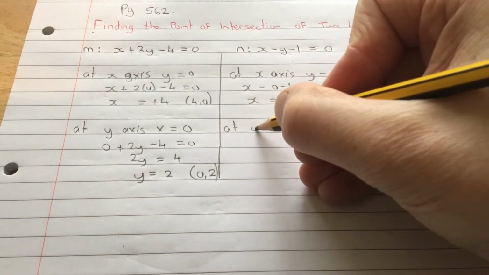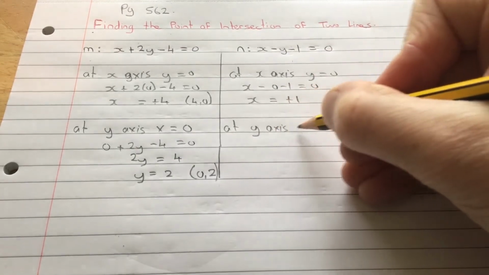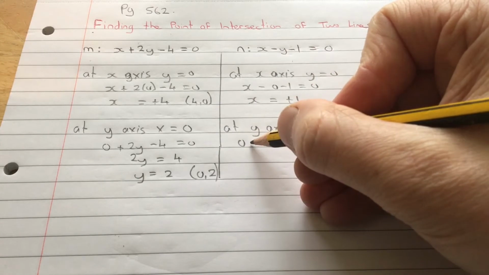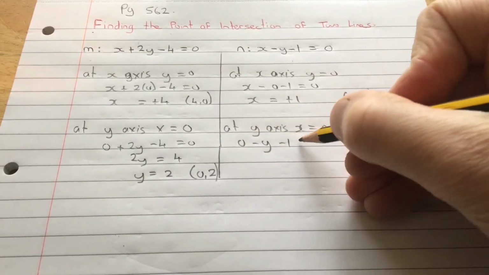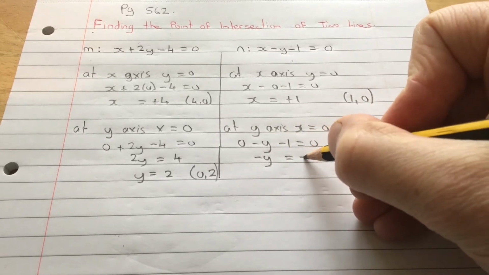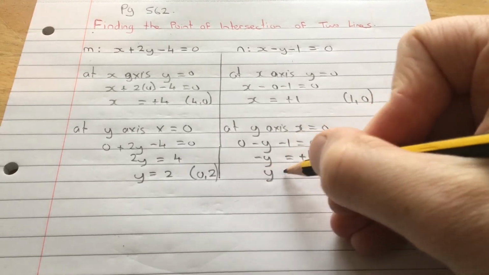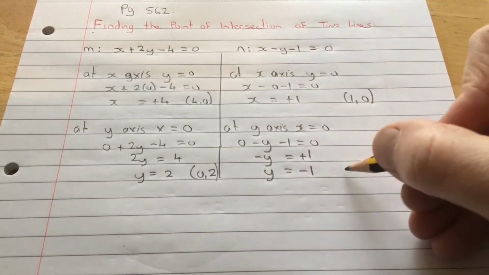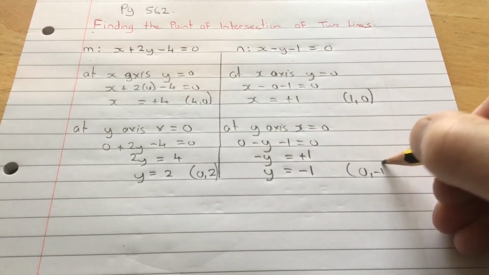Likewise, at the y-axis, x equals 0. So substitute 0 in for x, so 0 minus y minus 1 equals 0. So minus y equals plus 1. So multiply everything by minus 1, because it's y you're looking for, not minus y. So the coordinates of that intercept are 0, minus 1.